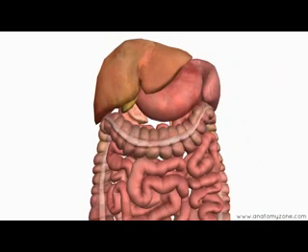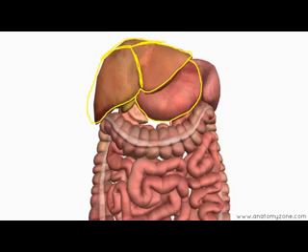So coming back to this 3D model, we've got the liver enclosed in peritoneum except for the bare area on the posterior surface. And I've just drawn the falciform ligaments and the coronary ligaments at the top. And then the peritoneum meets at the porta hepatis and extends to the lesser curvature of the stomach, and it splits around the stomach to completely enclose the stomach. So the stomach is completely enclosed in peritoneum.